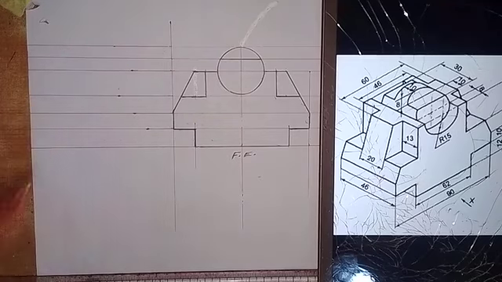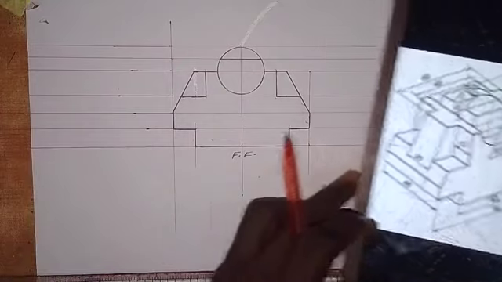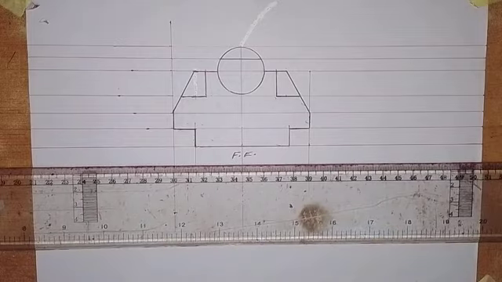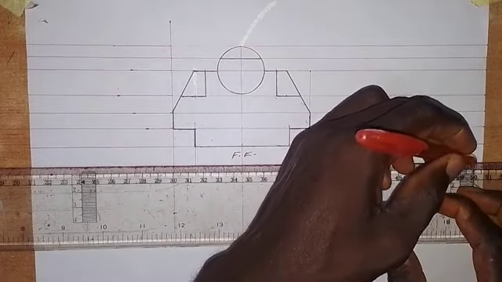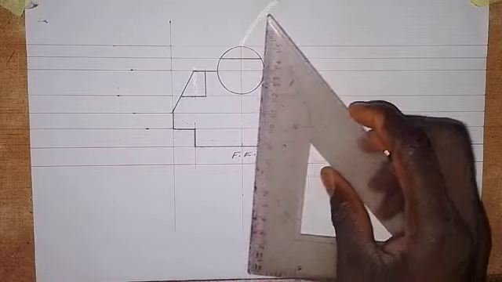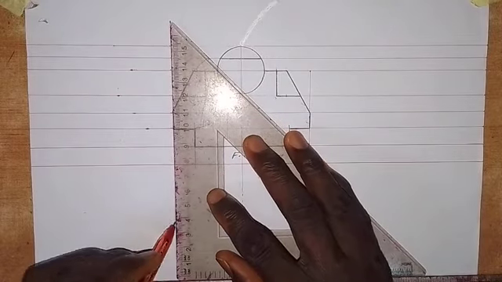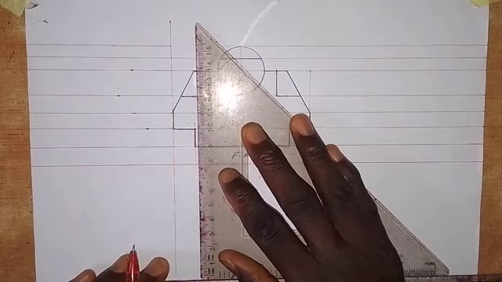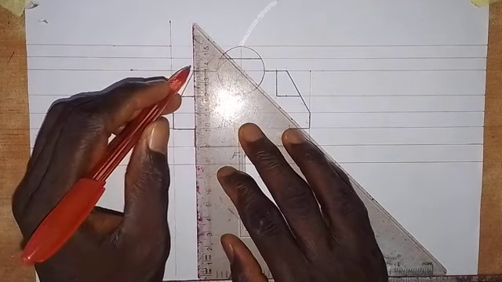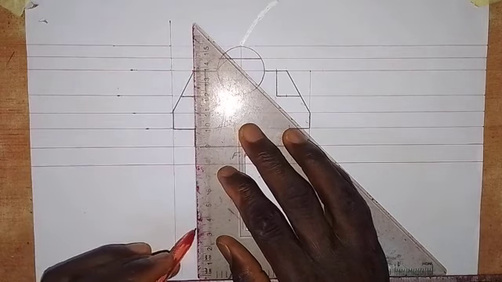Now let's go and work on the plan. Okay, so what we are to do is come up a bit and draw a horizontal line across the whole of this surface. Then I'm going to draw some lines, taking them from the front elevation here. At this point I'm going to draw a vertical line from this point down to this point here.